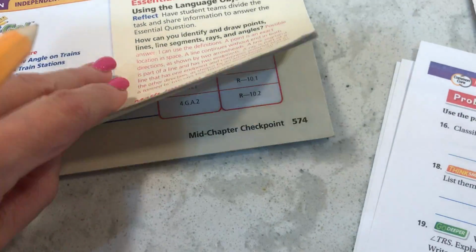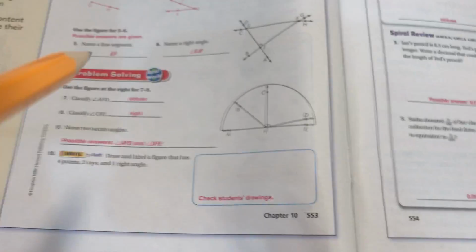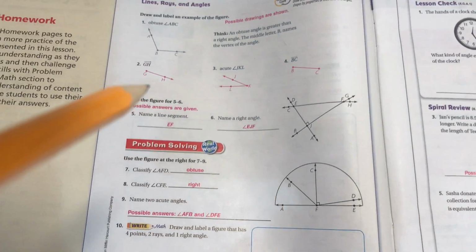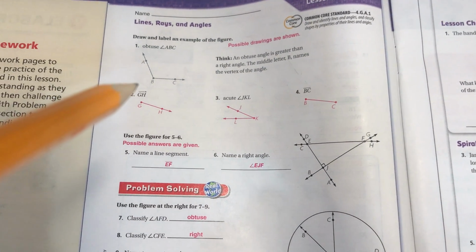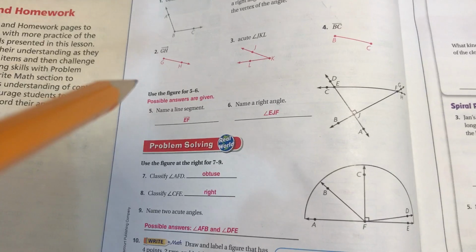And then also, let me show you the answers for the next page. This is the homework paper. If you had done that, just making sure that you're using a ruler.